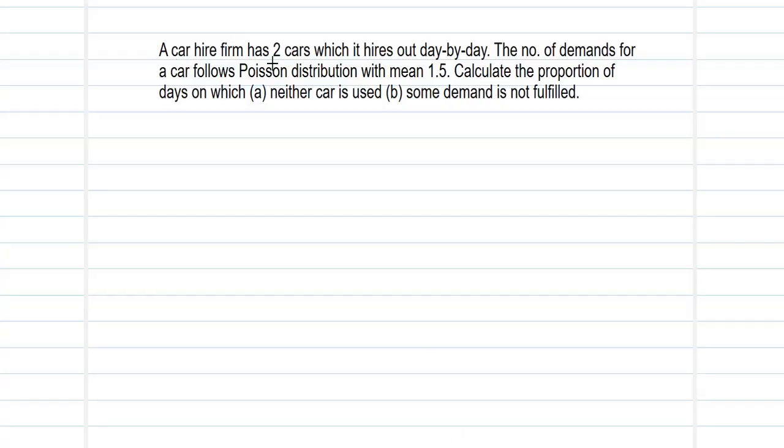A car hire firm has 2 cars which it hires out day by day. The number of demands for a car follows Poisson distribution with mean 1.5. Calculate the proportion of days on which neither car is used and some demands are not fulfilled. This is going to be a direct question for you students because you have been given that it follows Poisson distribution, and it is going to have a mean value of 1.5. So you can directly go with it.